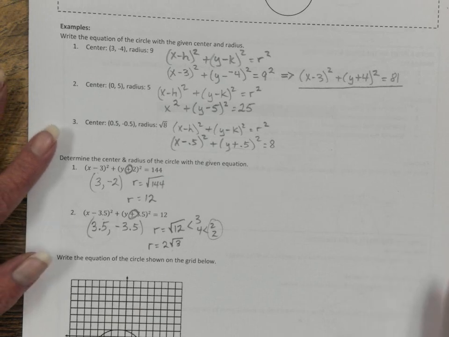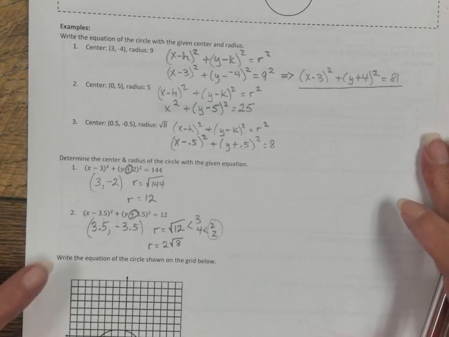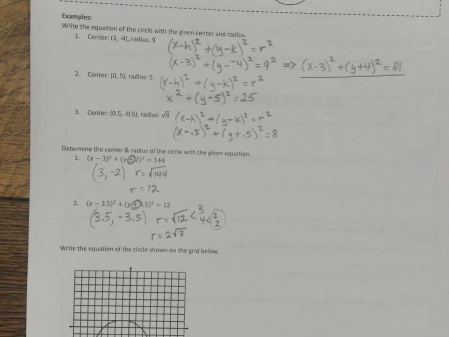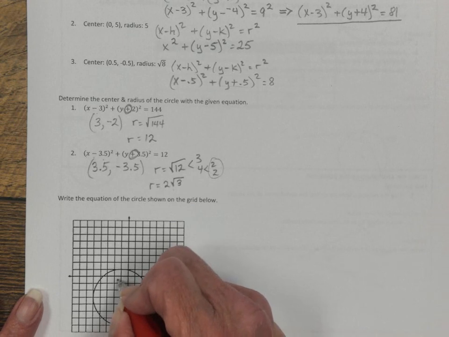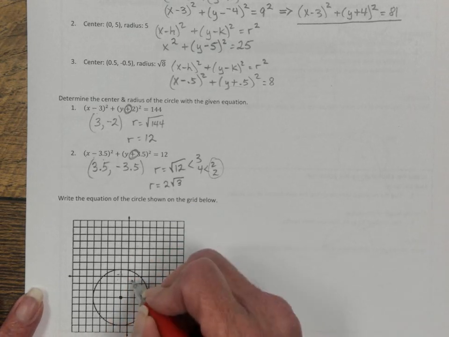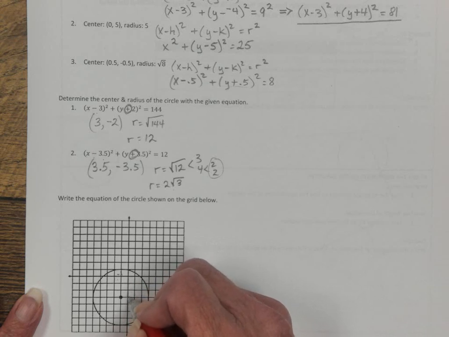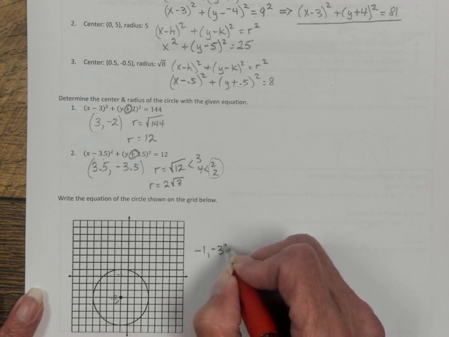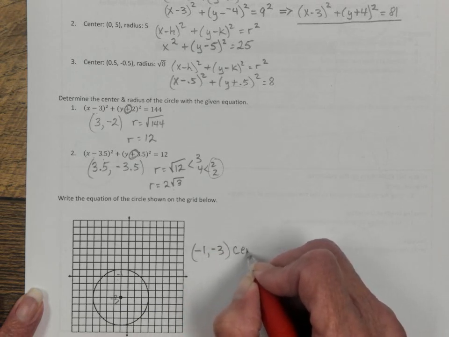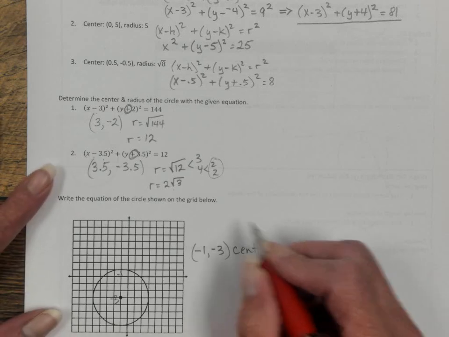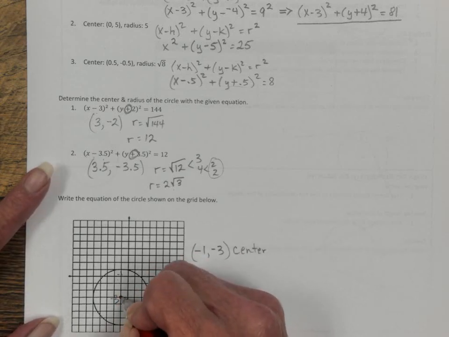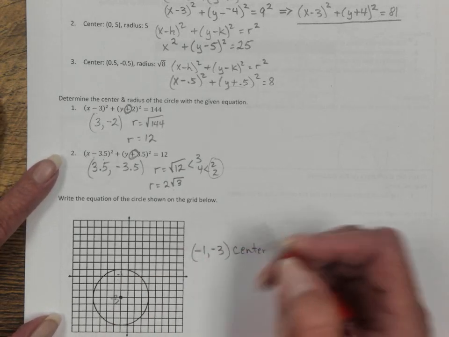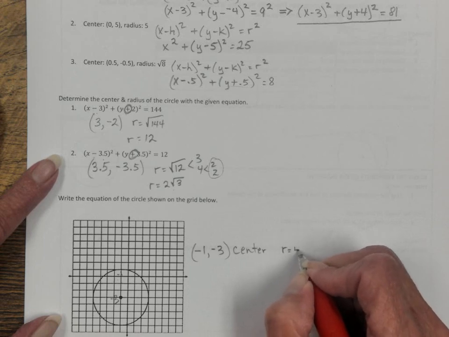from this equation. Okay. Now I'm supposed to write an equation of the circle shown on the grid below. All right, so let's see. This is -1, and this is -1, 2, 3. So my center is -1, -3 on the grid. I'm going to write that down. And from the center to the edge of the circle is my radius. 1, 2, 3, 4. Radius equals 4.